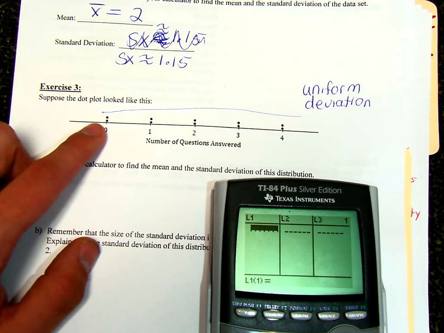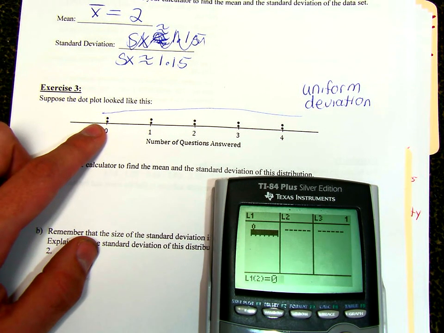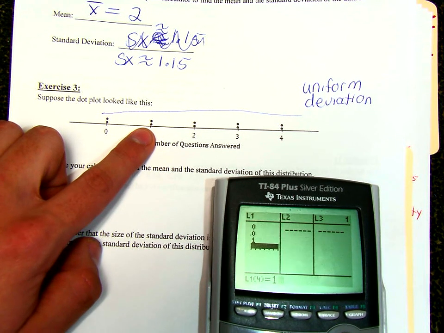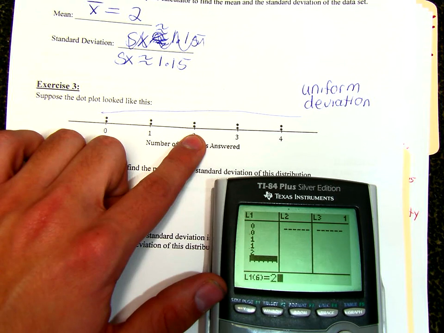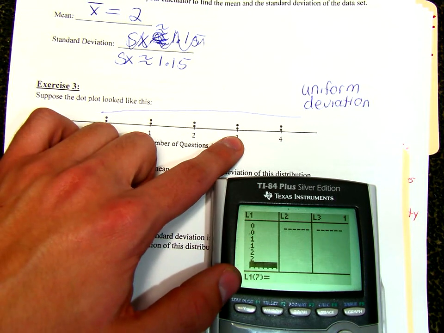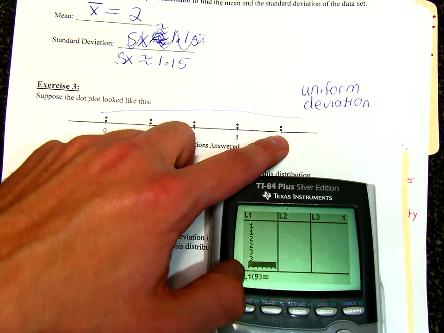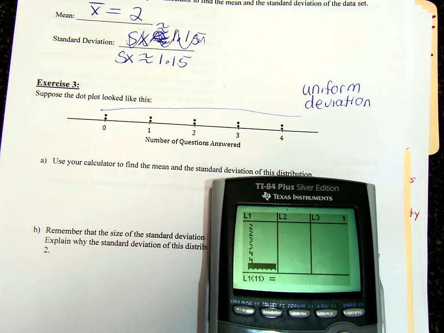Now I know that I have 2 zeros, so I'll have 0, hit Enter, 0, hit Enter. I have 2 1s, so 1, Enter, 1, Enter. For 2, there's 2 2s, so 2, Enter, 2, Enter. For 3, there's 2 3s, so 3, Enter, 3, Enter. For 4, it'll be 4, Enter, 4, Enter. So now I have my whole list in there.